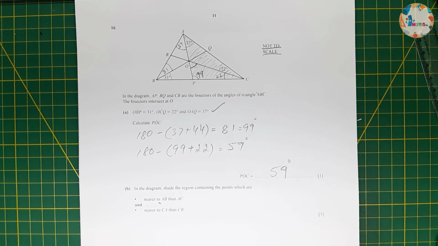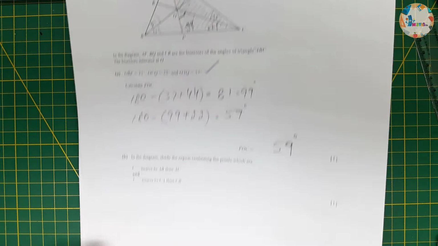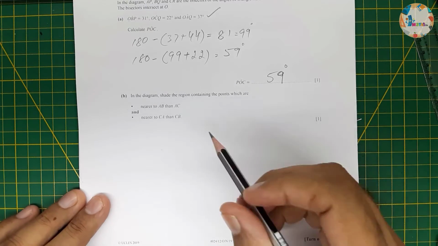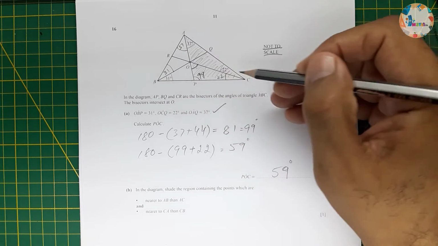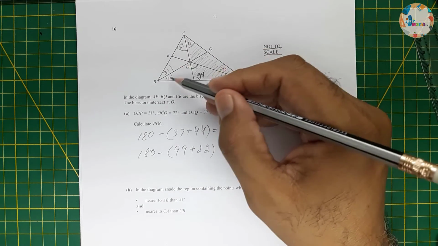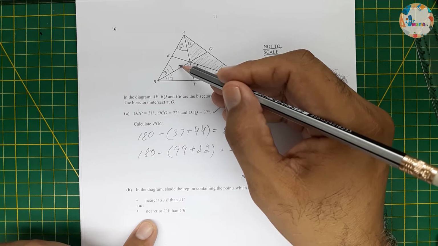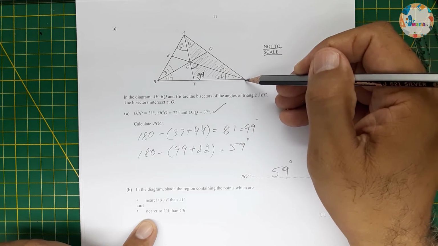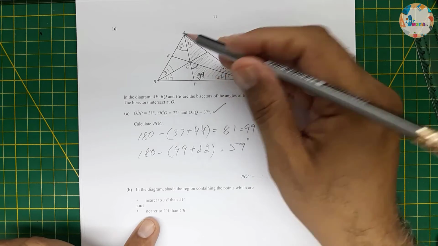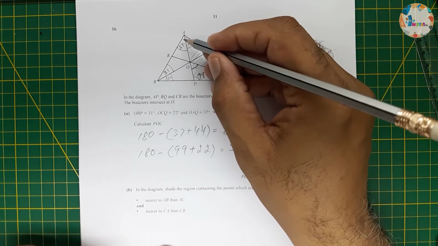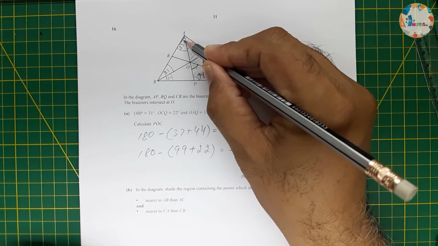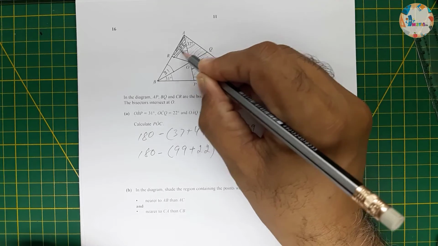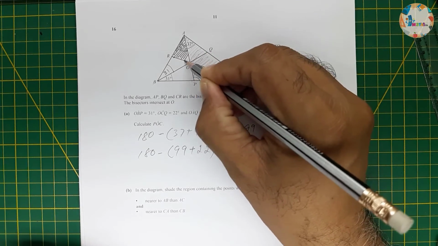Hopefully you understood this. In the diagram, shade the region containing the points which are nearer to AB than AC. Nearer to AB than AC, it means it's on this half, and near to CA, and CA is this one, then CB. So it will be only this area, basically this area. So this will be the area which we have to shade.